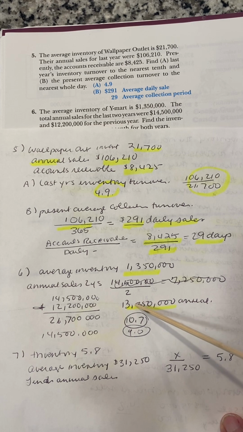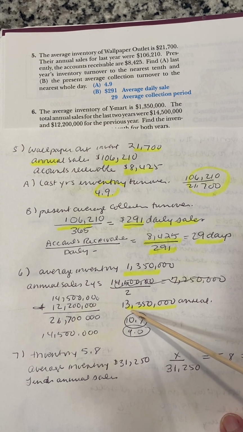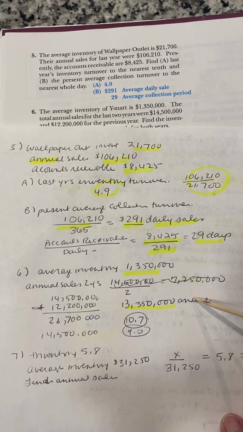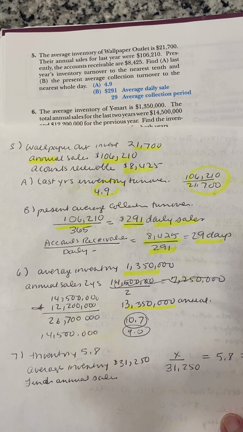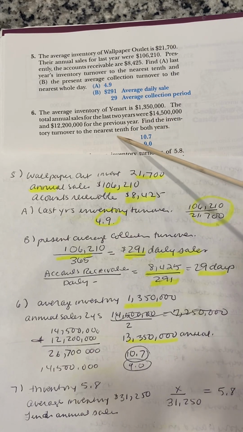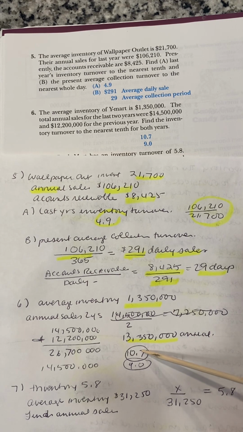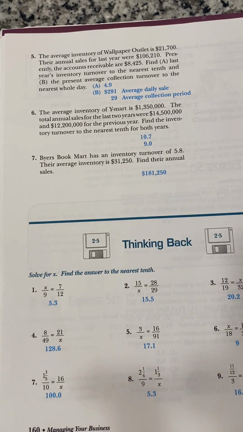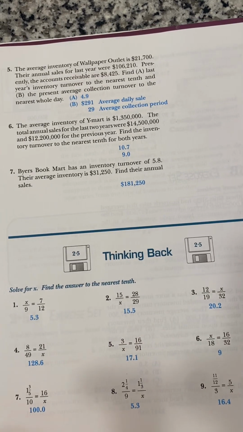The average for the year would be 13,350, and then you have annual sales right there. And then you can divide that out, and you will get 10.7. Is that what I got? 10.7. Find the inventory turnover to the nearest tenth for both years. So I took both years and divided each one of them out, and that's the answer you got. All right, so you see how to do this? It's basically using that equation, dividing them out, and just doing what they tell you to do.